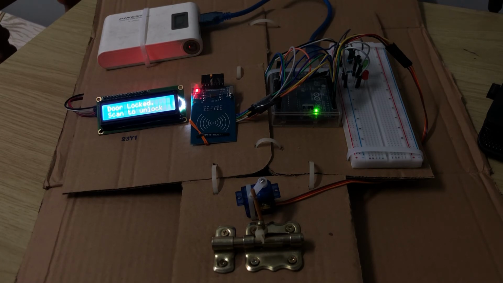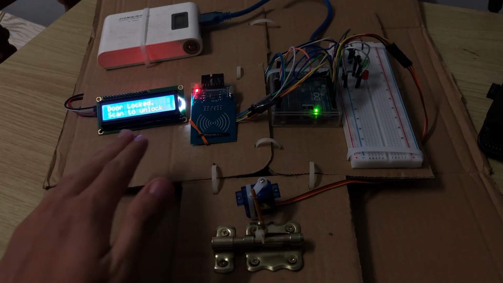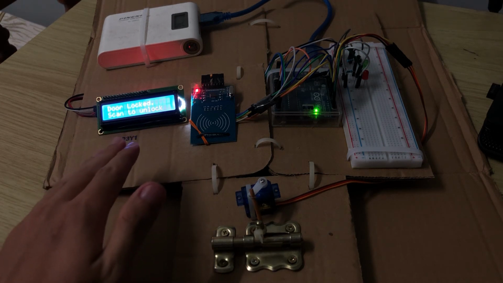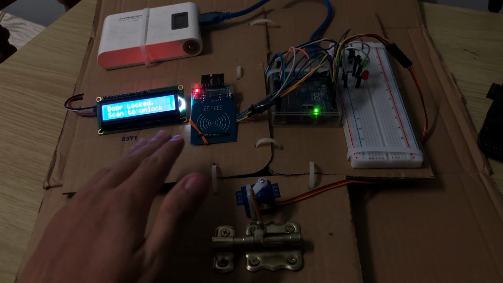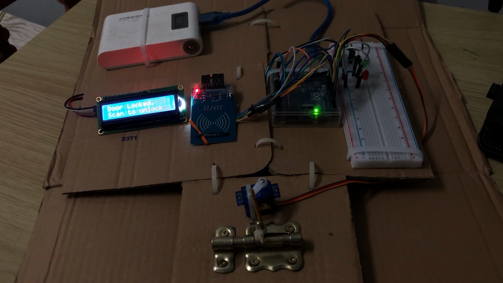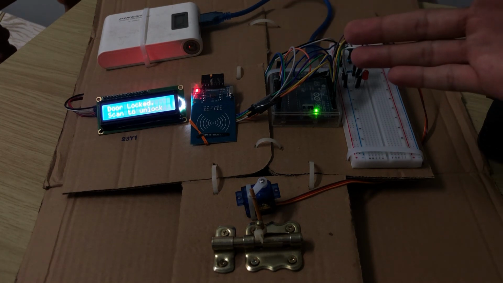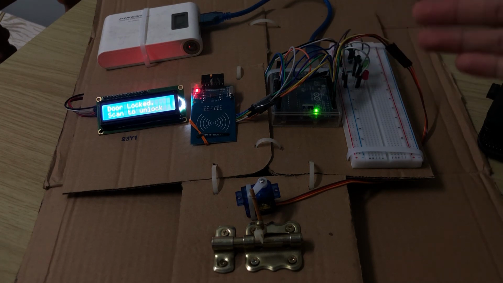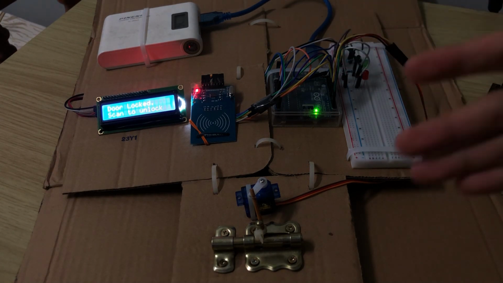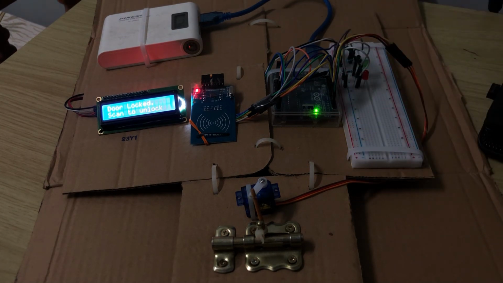Next I will explain which parts will be put outside the door and which parts will be inside the house. First, these two components, the I2C LCD and the RFID scanner, will be put outside the door, and the rest, the power supply, Arduino, breadboard, LEDs and push button, also the lock and the servo motor, will be inside the house.